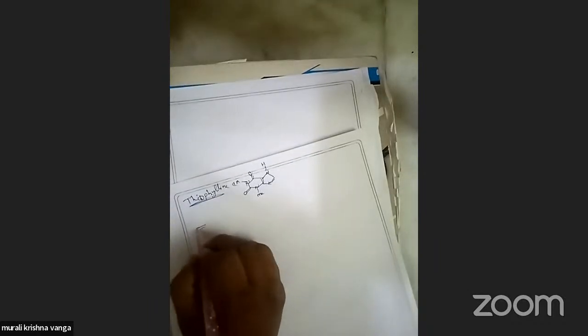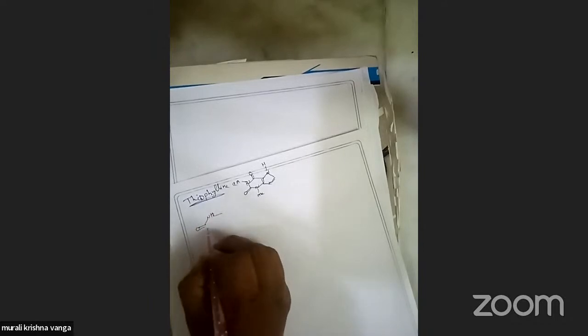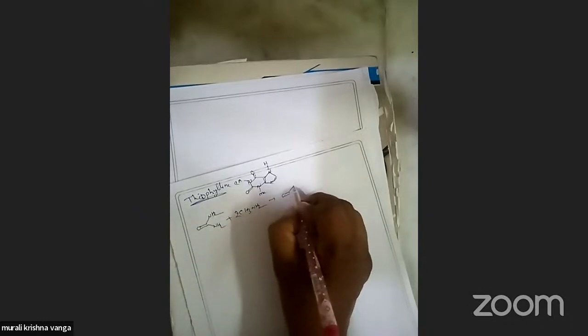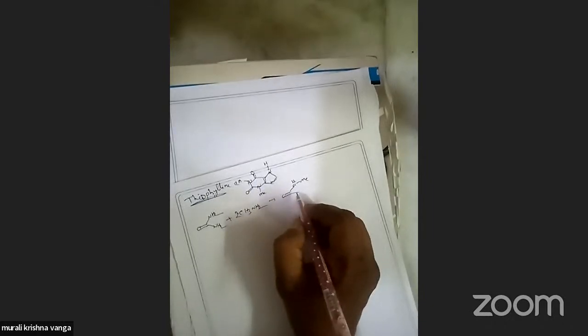Urea reacts in the presence of two moles of methylamine, then the product is N,N-dimethyl urea. When this N,N-dimethyl urea reacts with ethyl cyanoacetate, ring formation takes place.